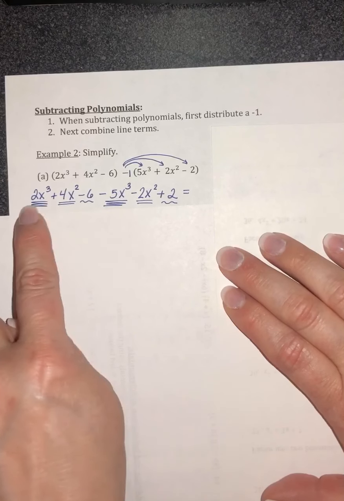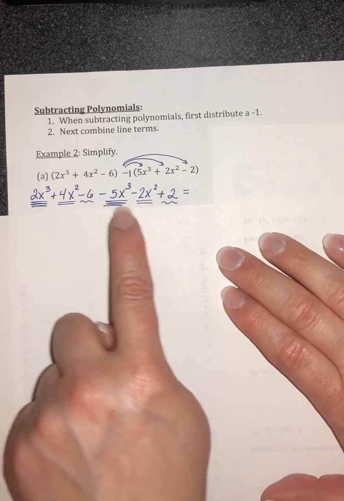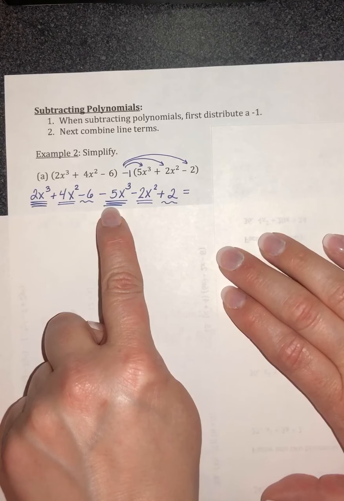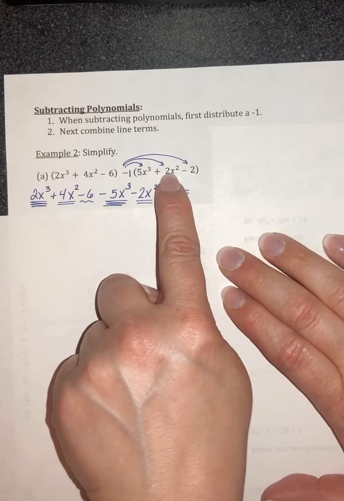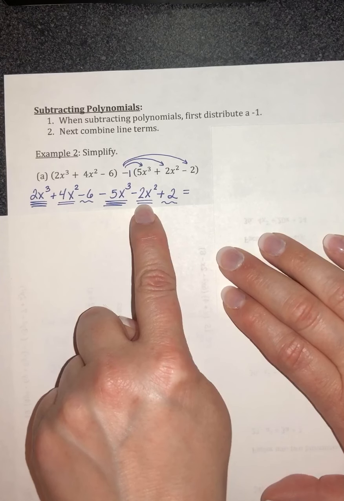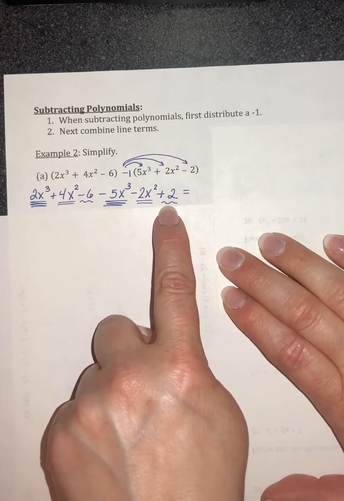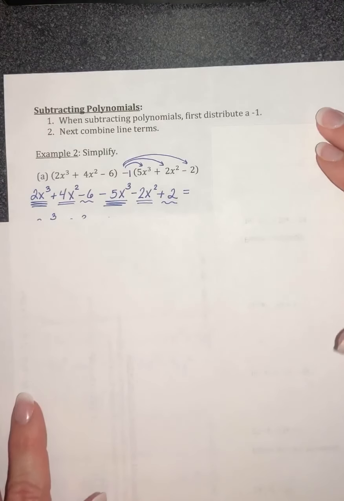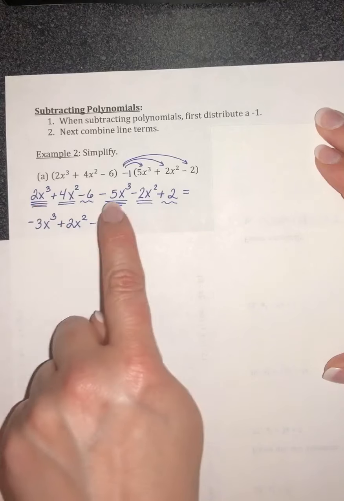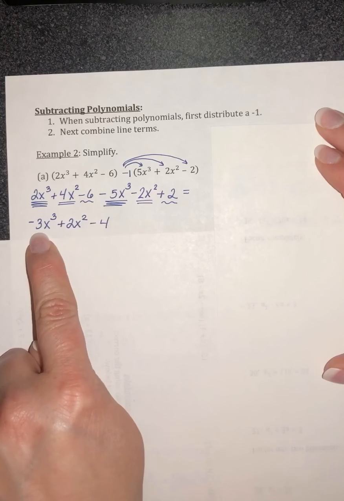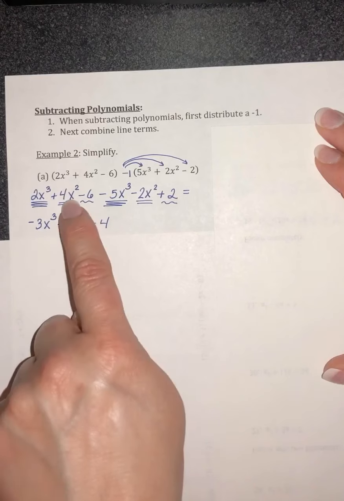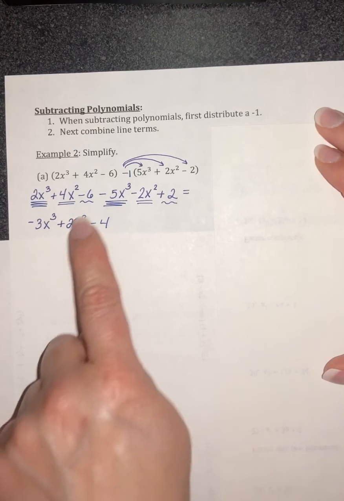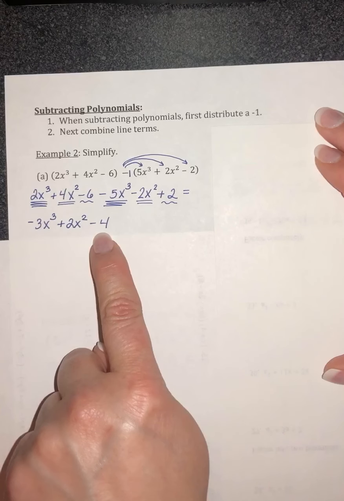So you can see I rewrote the first trinomial, but now for the second part, negative 1 times 5x cubed gives me negative 5x cubed. Negative 1 times 2x squared gives me negative 2x squared. And negative 1 times negative 2 gives me positive 2. Again, we need to combine like terms. So we combine a 2x cubed and a negative 5x cubed to give me a negative 3x cubed. 4x squared and negative 2x squared gives me a positive 2x squared. Negative 6 plus 2 gives me negative 4.